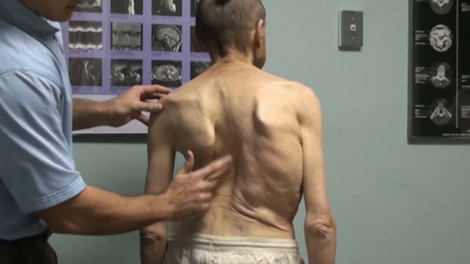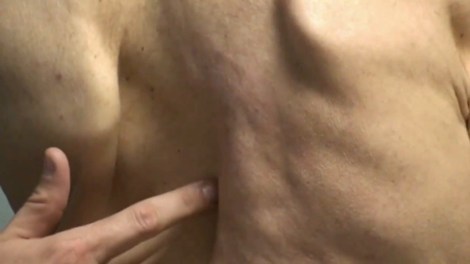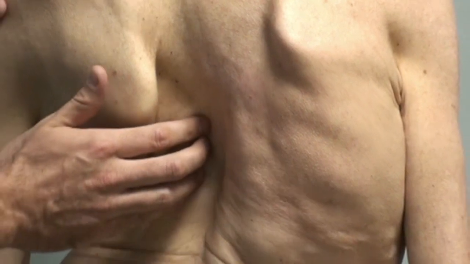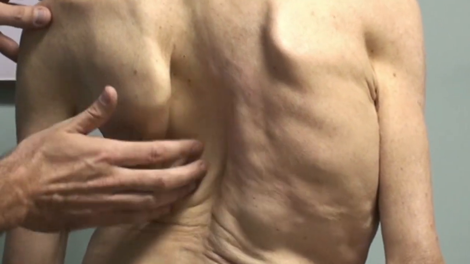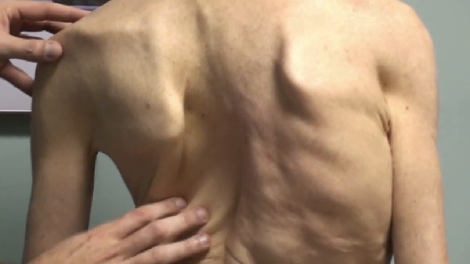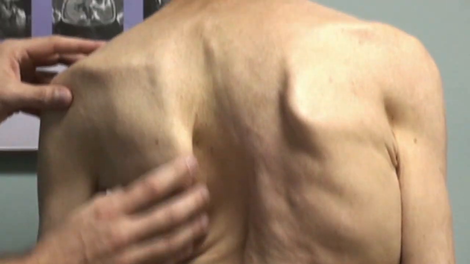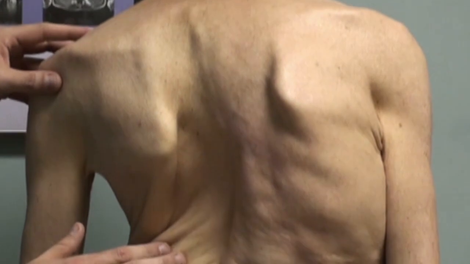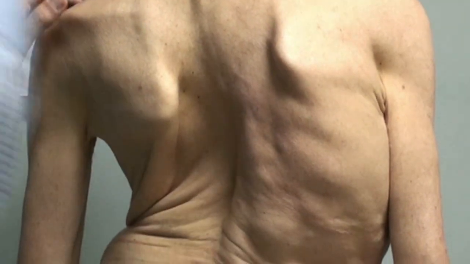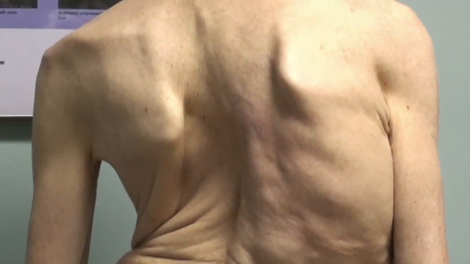And then if you can see right here, this real deep curve, this is about the apex of the curve. This stuff is going to be really gathered and tight. So I want to try to open up as much of this as possible to help give him some length over here and help take some of this pressure off. And so we're going to work on this groove here. But typically in scoliosis, you don't want to take him out of the curve because that can hurt him.